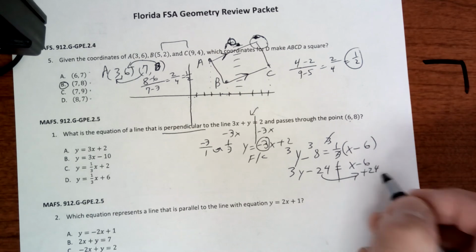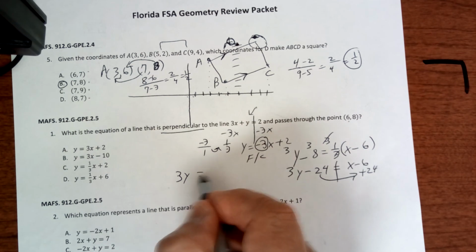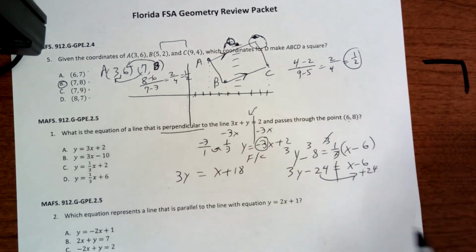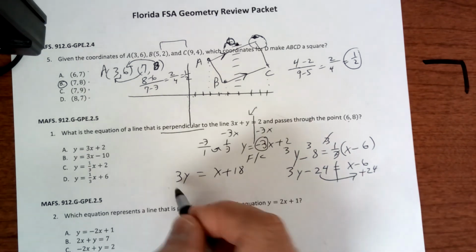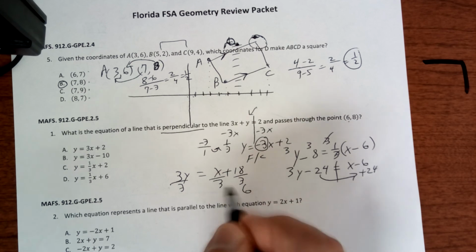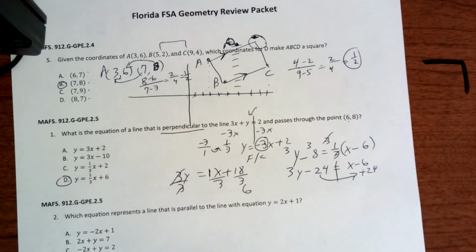So you're going to get 3y is equal to x plus 18. And then you're going to divide by 3, and that's going to be 6. And this is going to be 1/3. So there's your answer right there. Make sure you understand parallel and perpendicular.